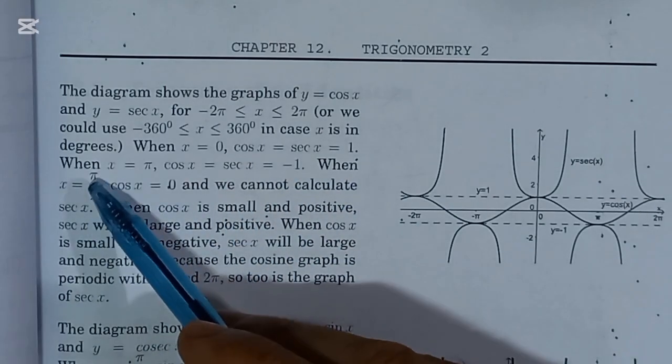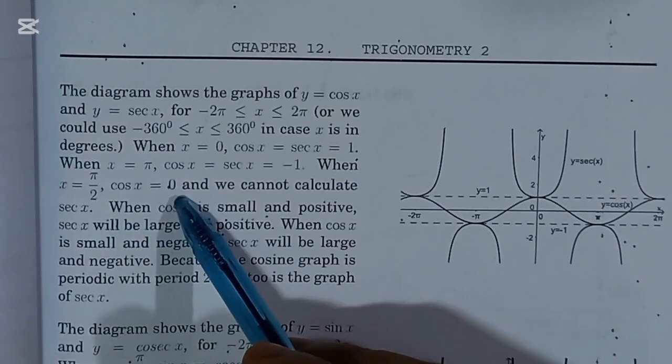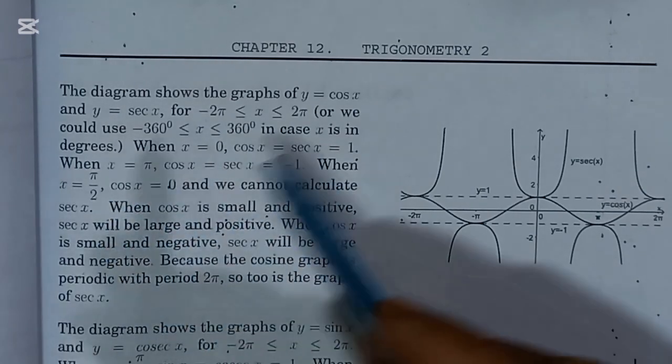When x is equal to pi by 2, cos x is 0 and we cannot calculate secant x.